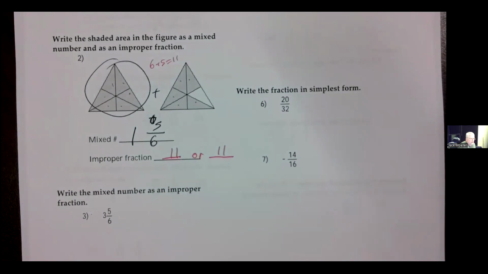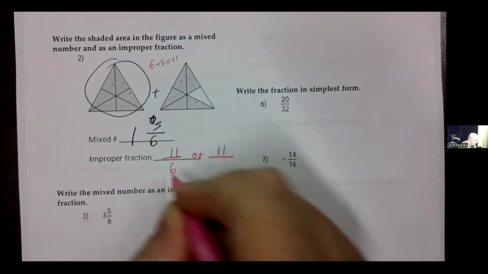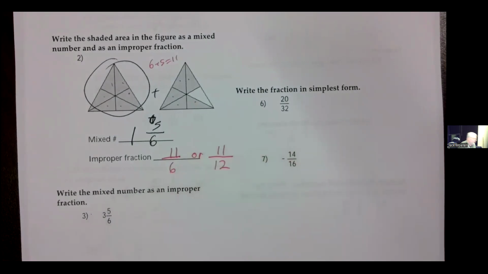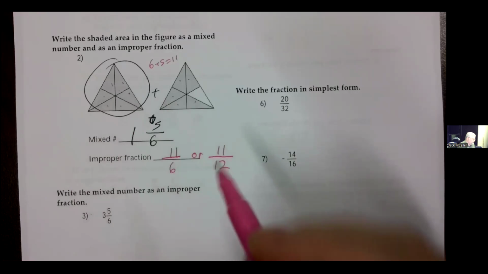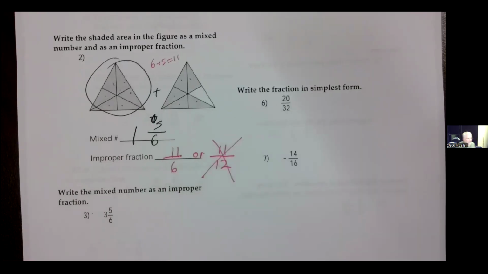It's the denominator that tends to cause problems. At this point, if I was doing this in class and getting feedback, I'd get either 11/6 or 11/12. Those are the most common answers. They can't both be correct. Let's start with the 11/12. When I see 11/12, to me, that's a proper fraction because 11 is smaller than 12. That tells me we're dealing with one object. It's one object broken up into 12 pieces, and we're shading 11. But we don't have one object, we have two objects. So right off the bat, that tells me it can't be 11/12. So 11/6 is the right answer.